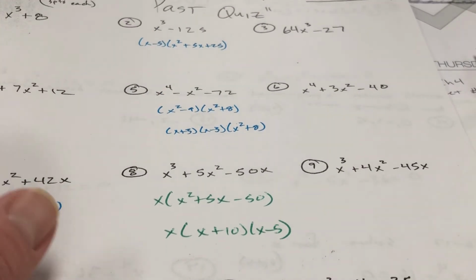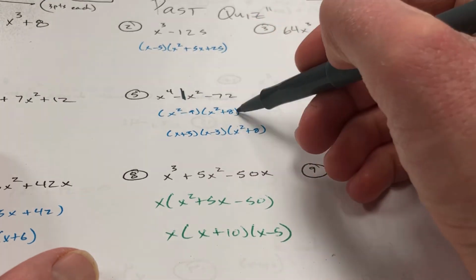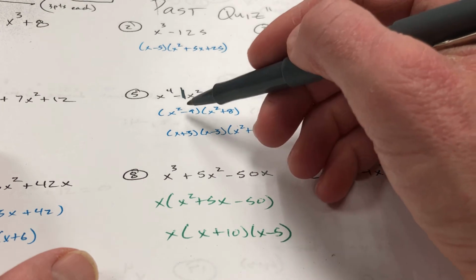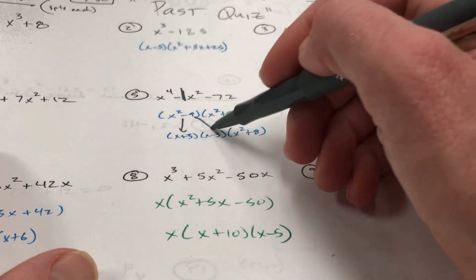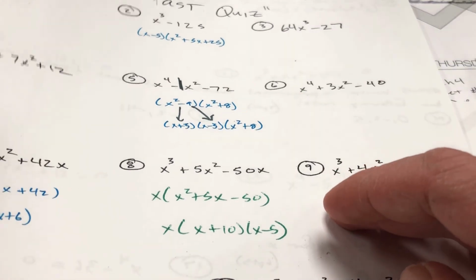Take a look at this one. We're just factoring. What multiplies to 72 differs by 1? 9 and 8. Middle term's negative, so that's a -9, positive 8. x squared minus 9 would factor to be x plus 3, x minus 3.